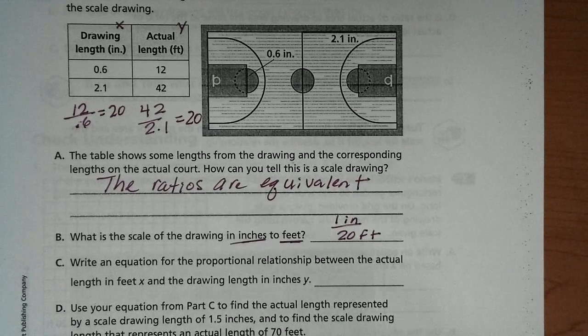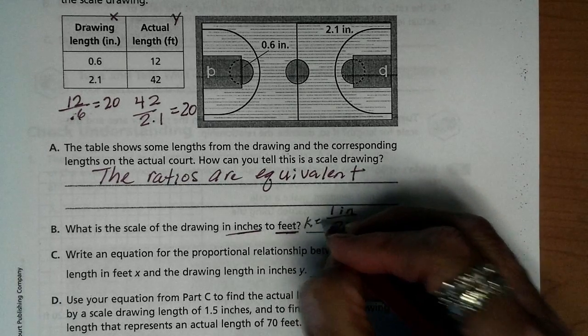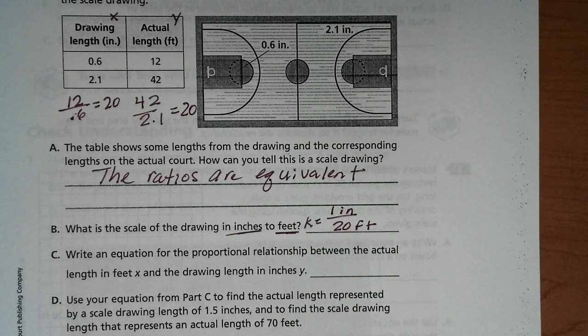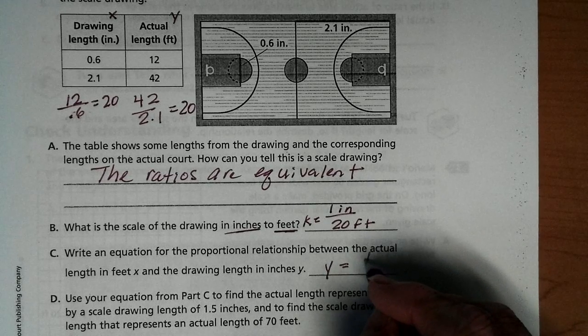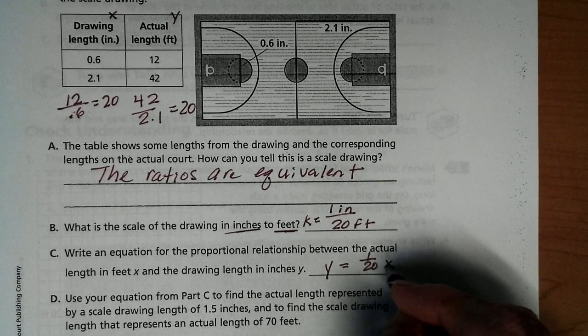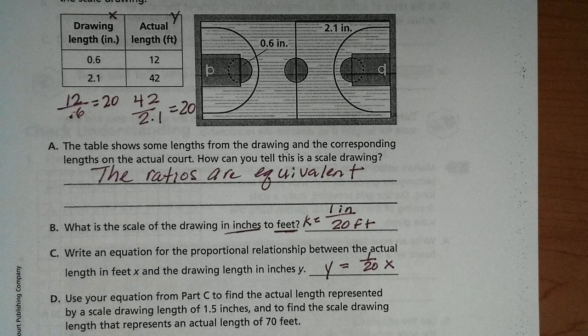This is k, so k equals 20. Now that we know what k equals, how do we set up that equation? y equals 1 over 20 x. So that is the equation.